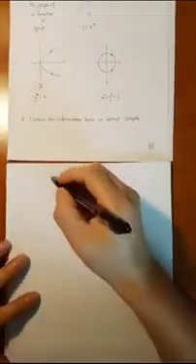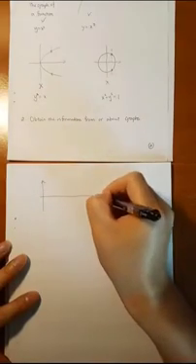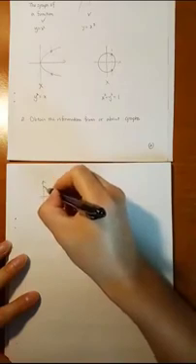Well, let me sketch this graph here. So we have this.